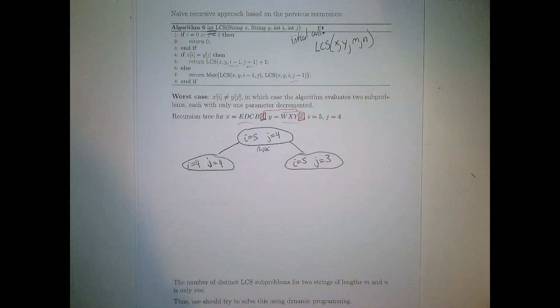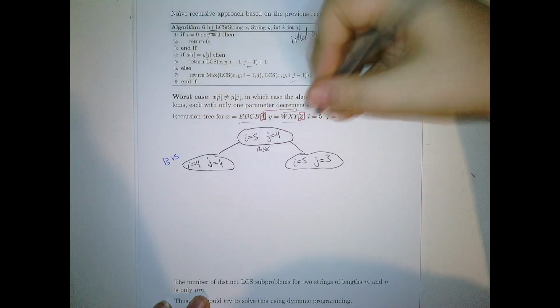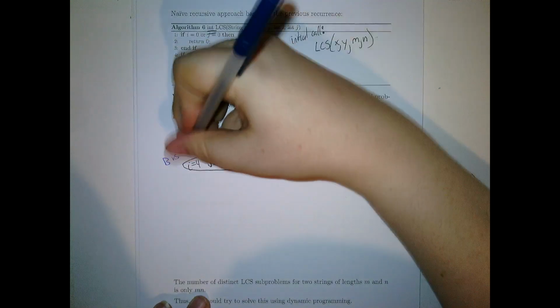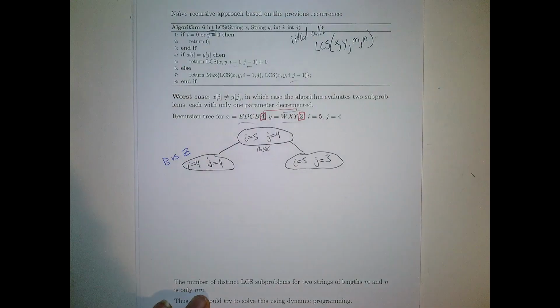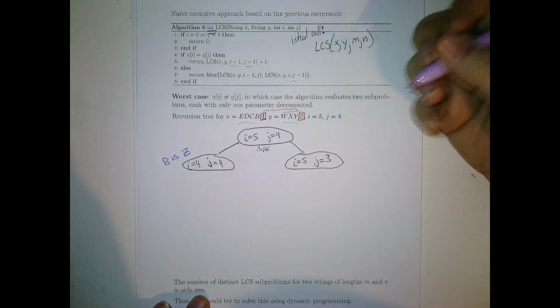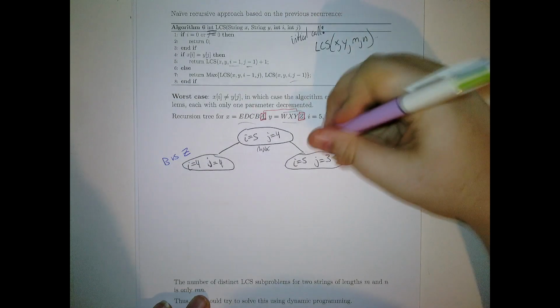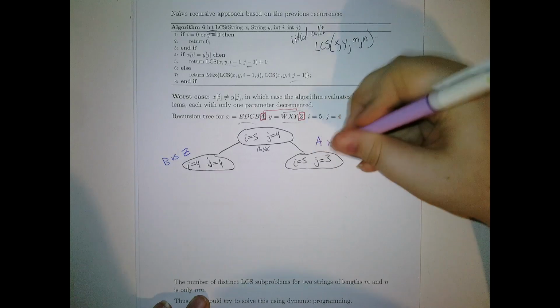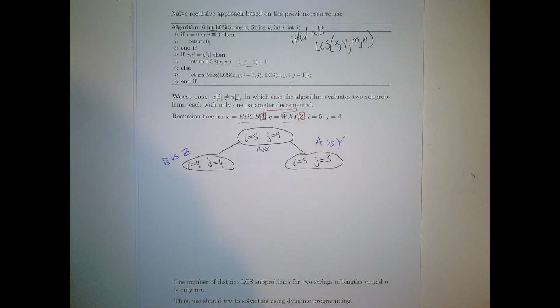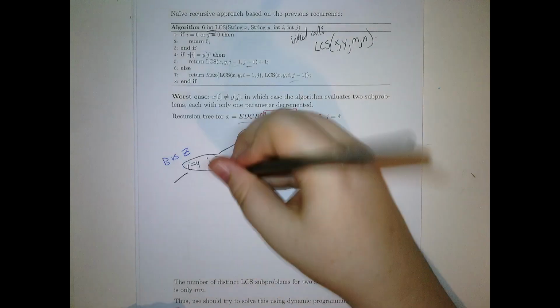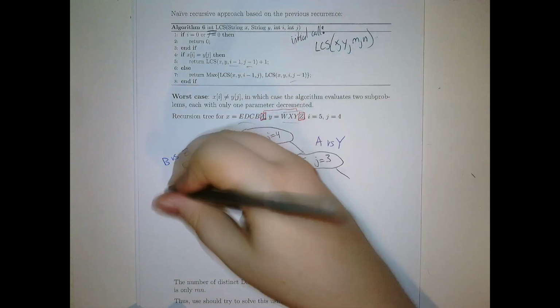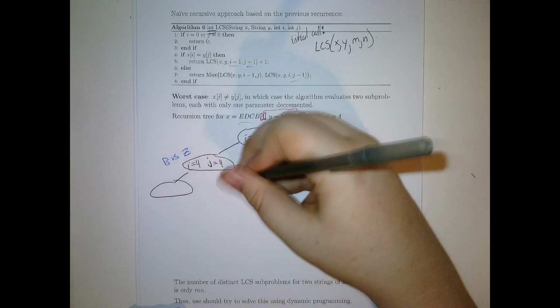But, and you probably realized it already, these aren't going to match either. This one is going to be comparing B versus Z. Not going to match. And this one is going to be comparing A versus Y. Well, okay, neither of these guys are going to match. So you're going to have two recursive calls.